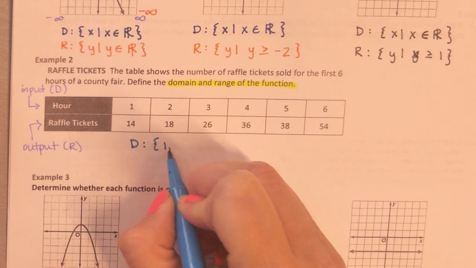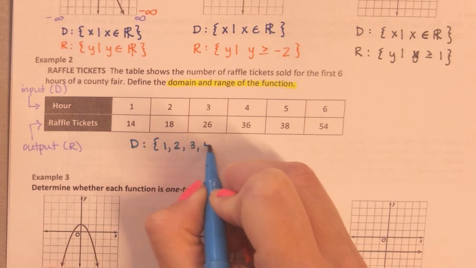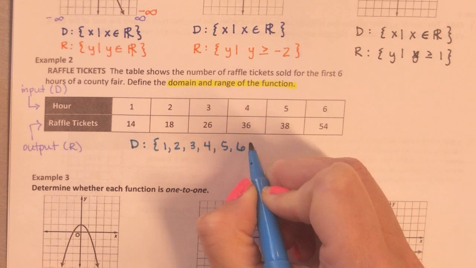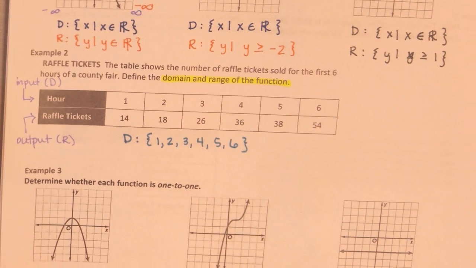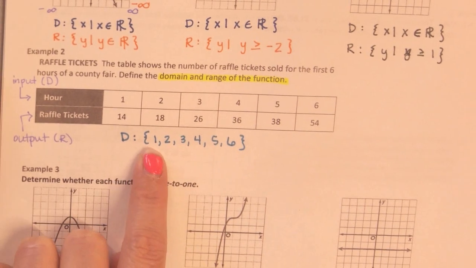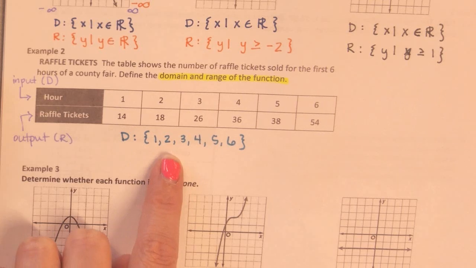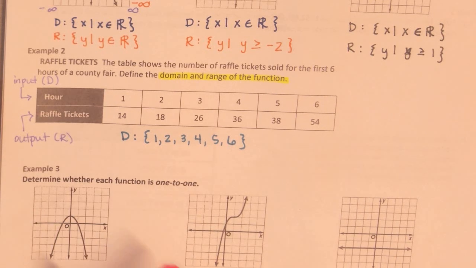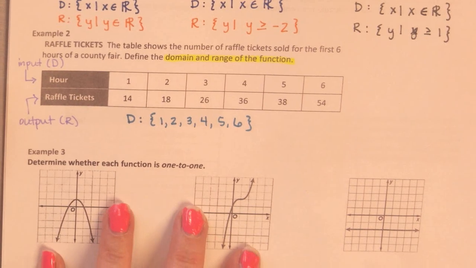So I'm just going to list them like this. Each element is separated by a comma. So the set of domains, like 1 is an element, 2 is an element. Nothing related to the science element. It just means it's included in the set.